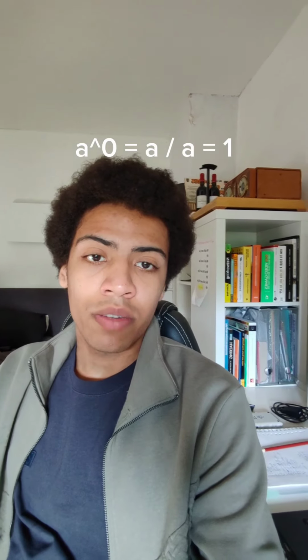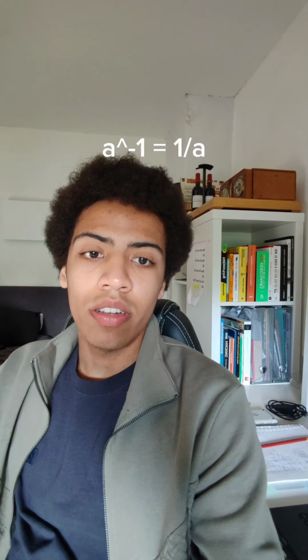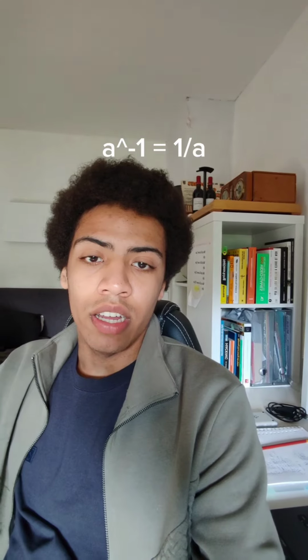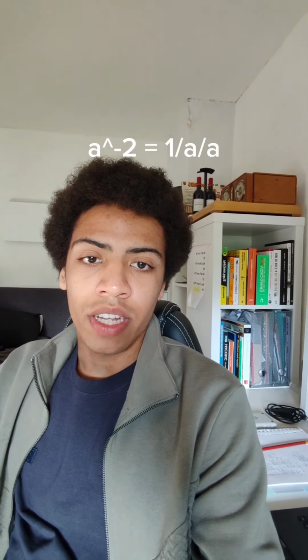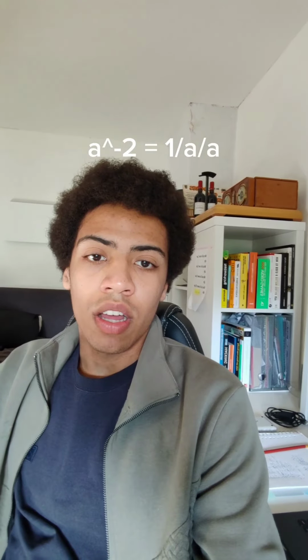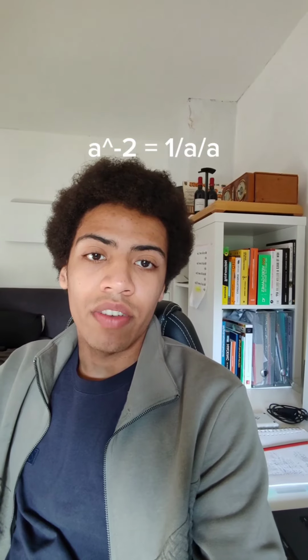Now, if you're like me, you might wonder what happens if it's a negative number? Well, if it's a negative exponent, then you just keep dividing. So now a to the power of negative 1 is 1 divided by a. And a to the power of negative 2 would be 1 divided by a divided by a.